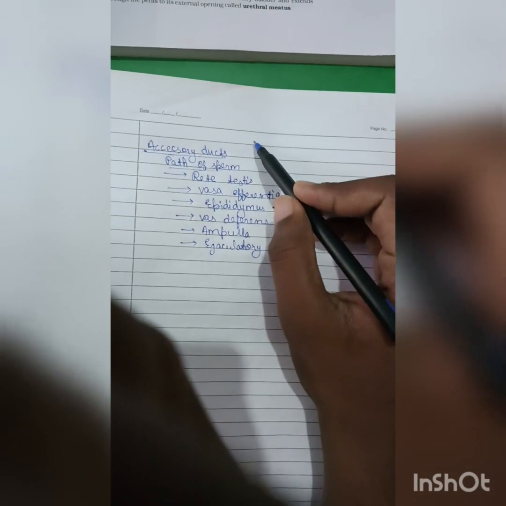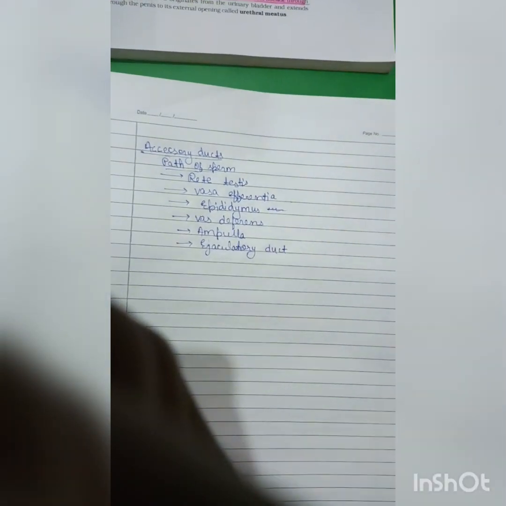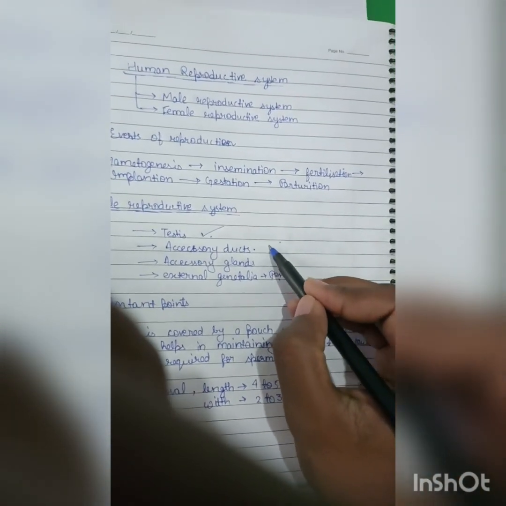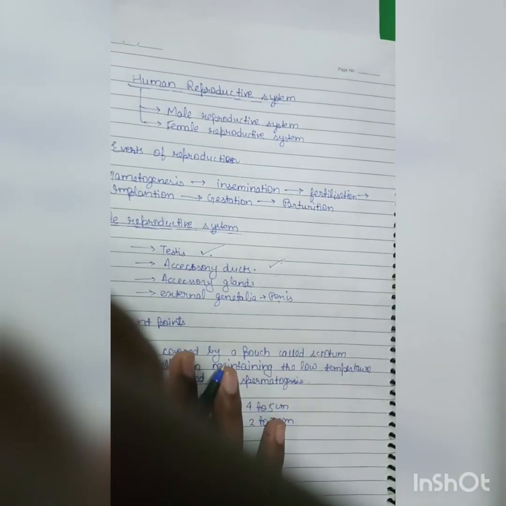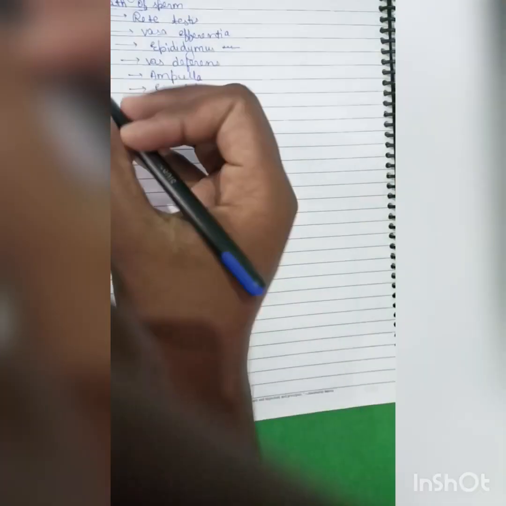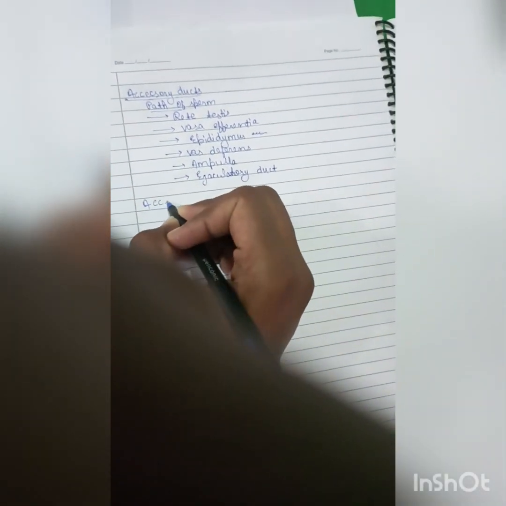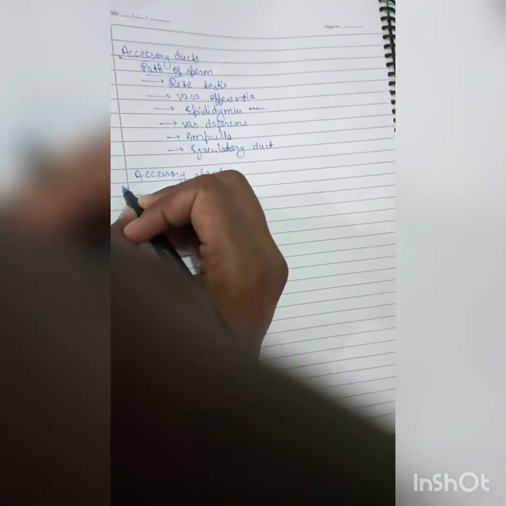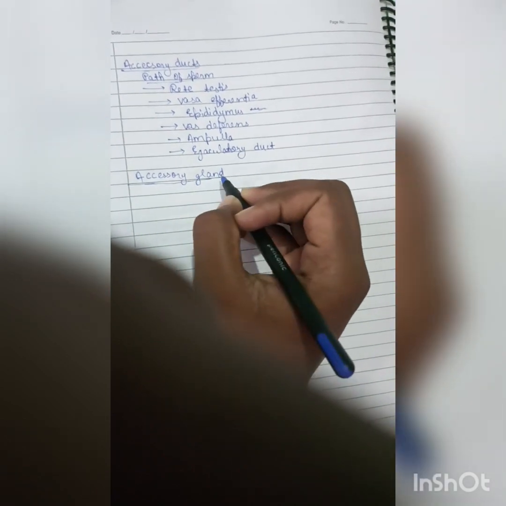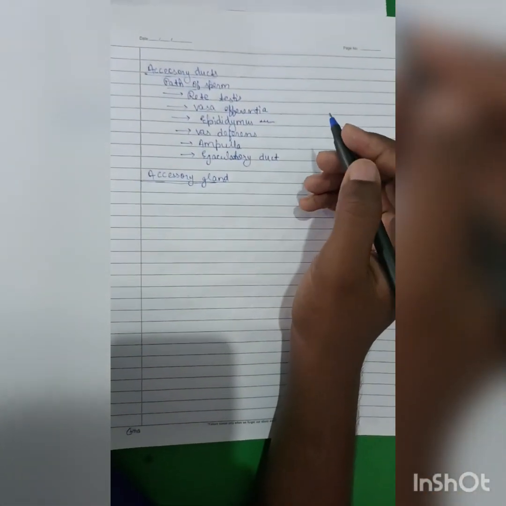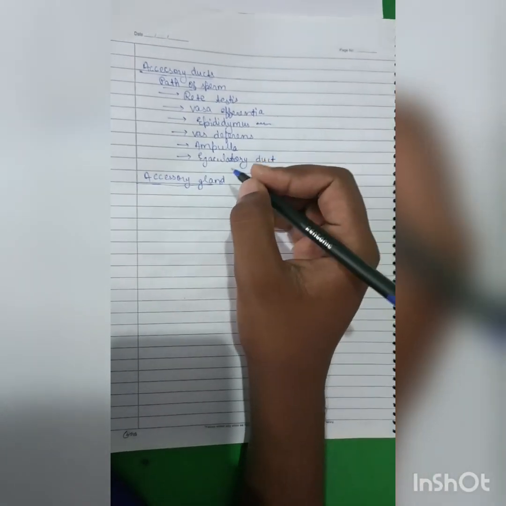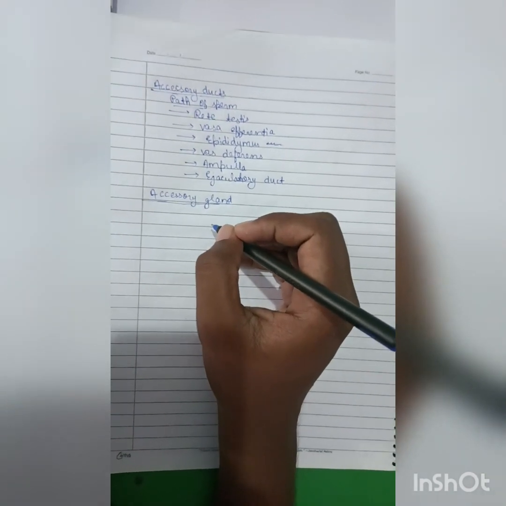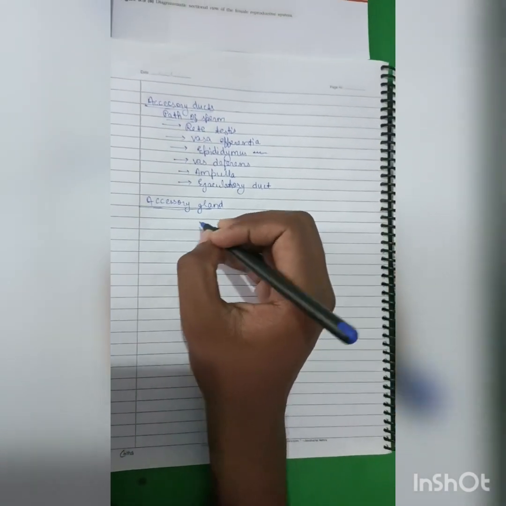Let us now, after the discussion of accessory duct, move into our next topic, which is the accessory gland. Now let's see what this is. As I discussed, the accessory gland secretes some fluid which makes the transport of sperm easier.